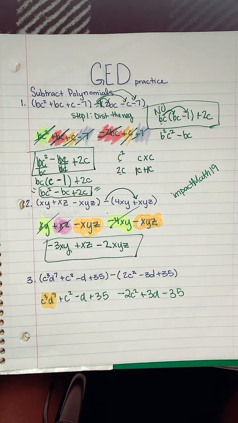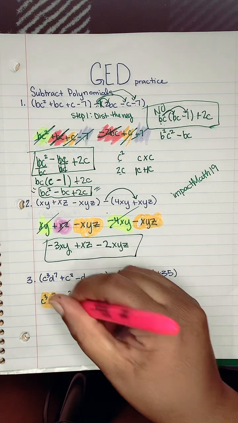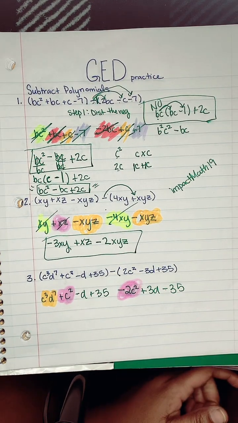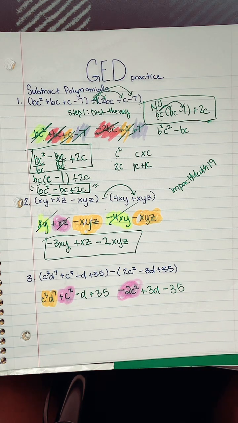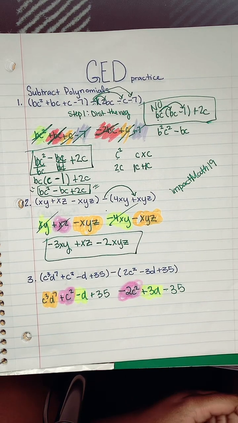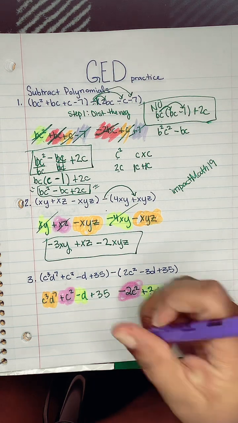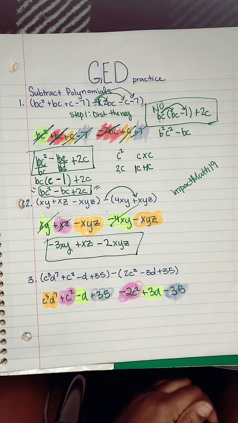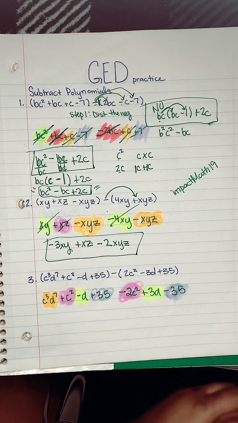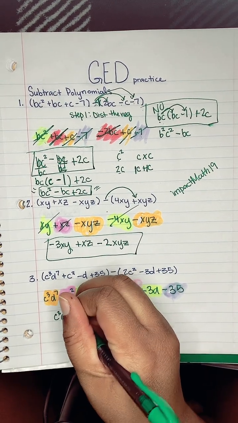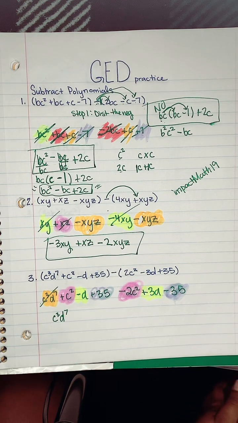We have one of those. We have two of these. And then we have a -d and a plus 3d. And then lastly, we have these 35s, a positive 35 and a -35. So hopefully something's popping off in your head. So for the one orange, I automatically know I'm just dropping it down. Now my pink. What do we get for the pink?